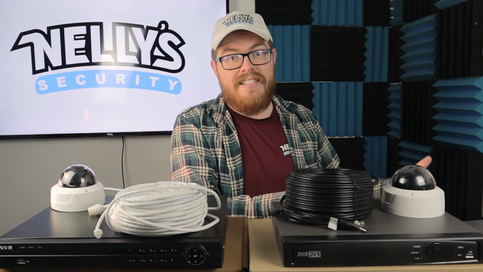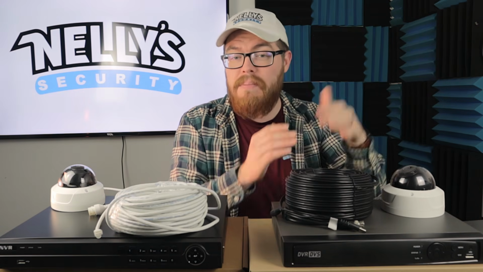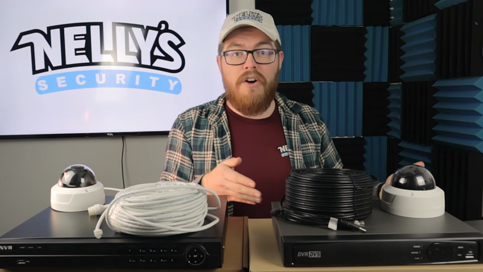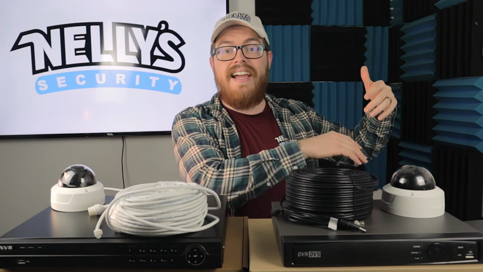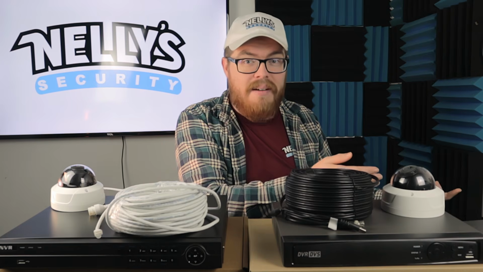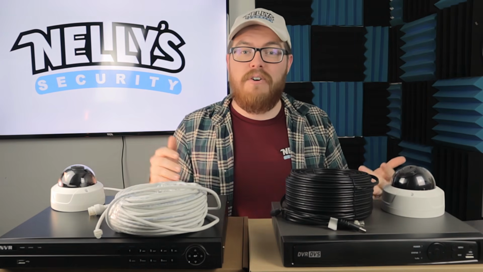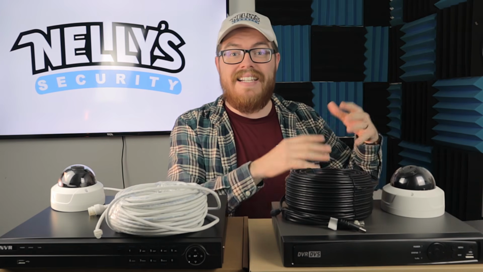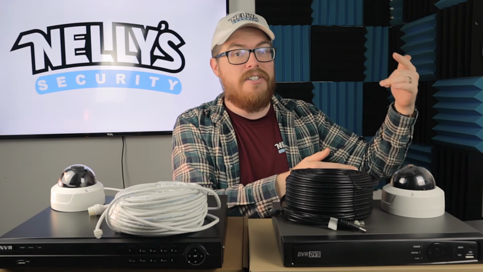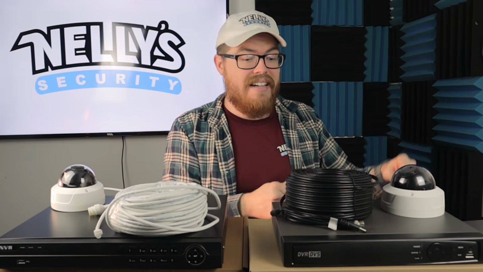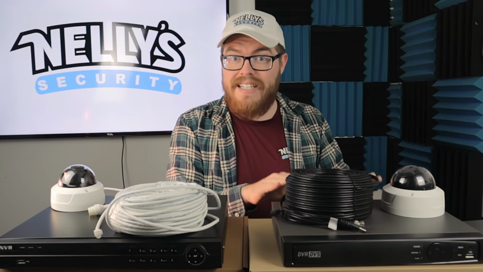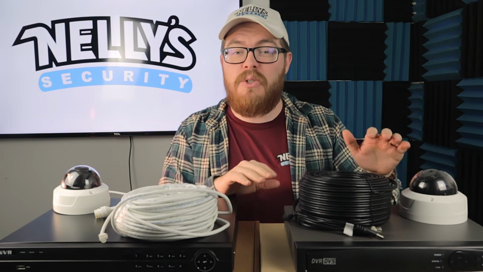If you have an older system, you can invest in a couple of IP cameras. And over time, maybe you'll end up replacing this DVR with an NVR and replacing all of your old analog cameras with IP cameras. But for right now, if you're just needing something for a system that you already have, and your system is AHD, CVI, TVI, you're going to want a DVR. So that is pretty much everything you need to know about the differences between DVRs and NVRs.